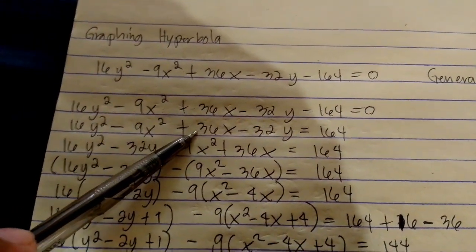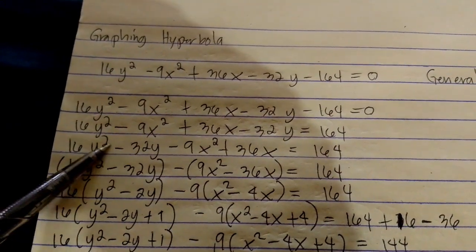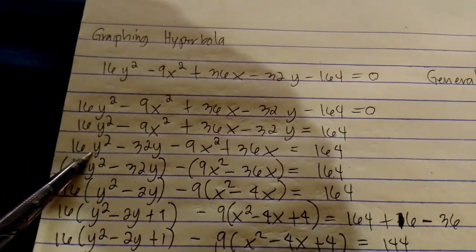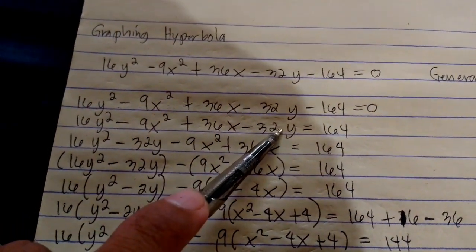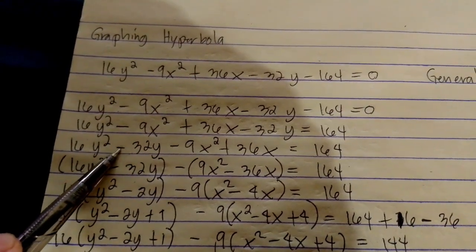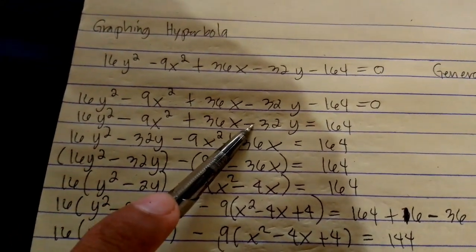In this process, you just have to exchange places. Now from here to here, the 32y switches up with the 9x, and the sign is still the same, negative 32y.